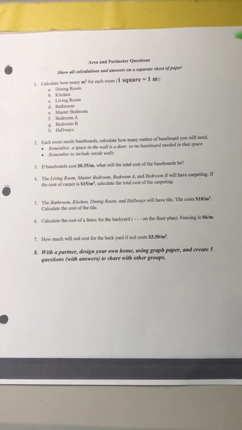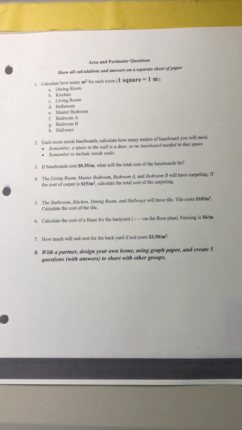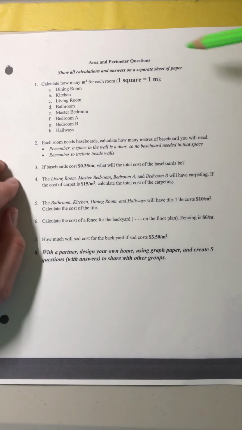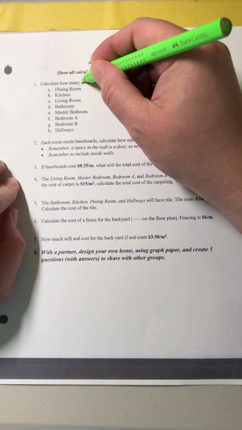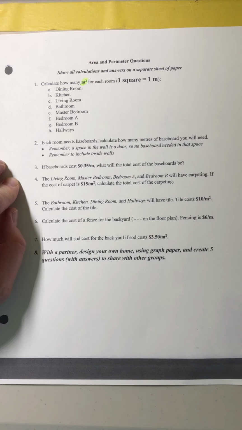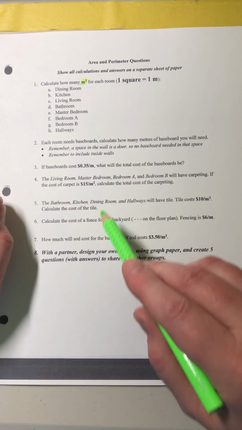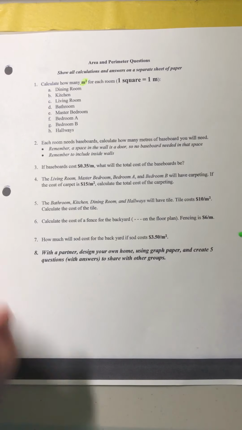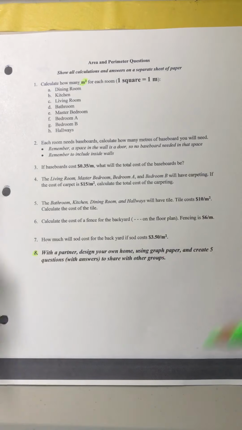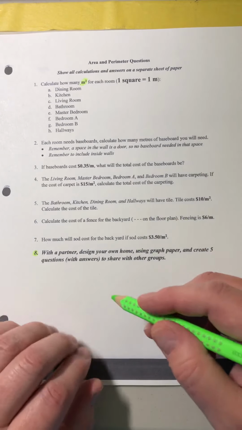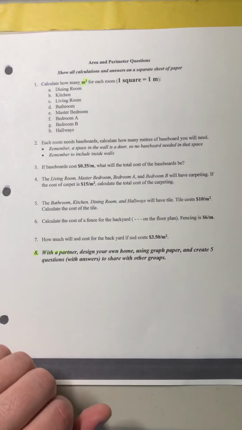Just going to give you some quick instructions on this assignment. It's the area and perimeter questions based on a house plan. So you'll have to read carefully because it's asking you to calculate meters squared. That's for area. Then they're figuring out some costs for different parts of the house. And then the final question, number 8, is actually with a partner designing your own home. But since most of you are at home, you don't have to worry about a partner.